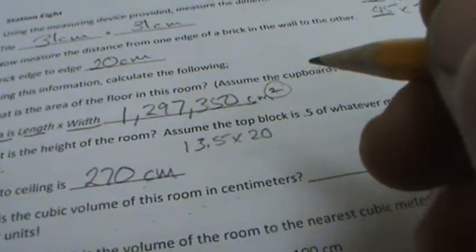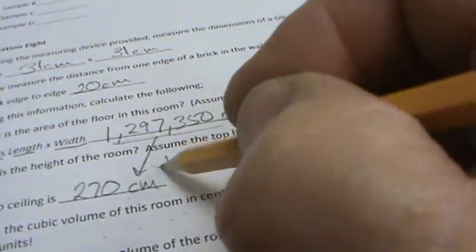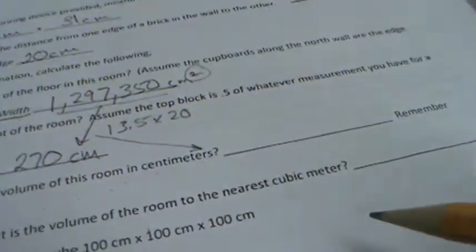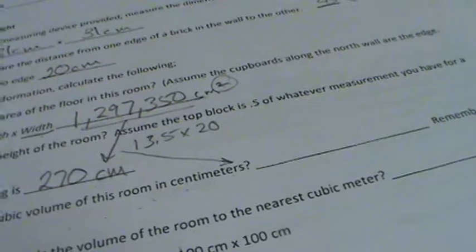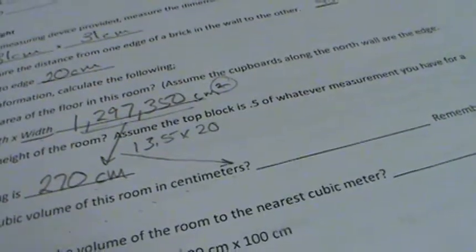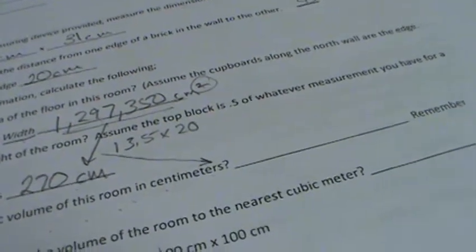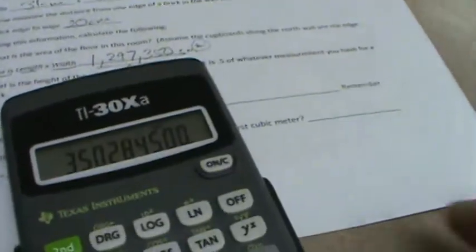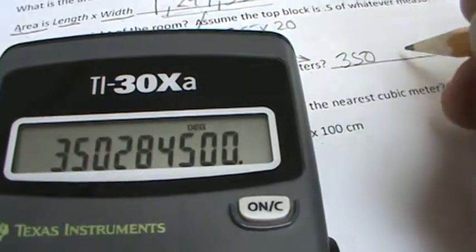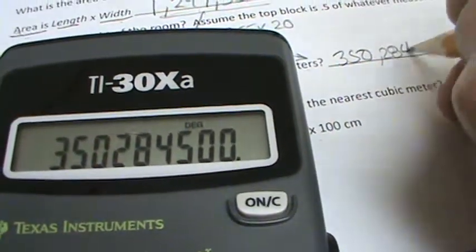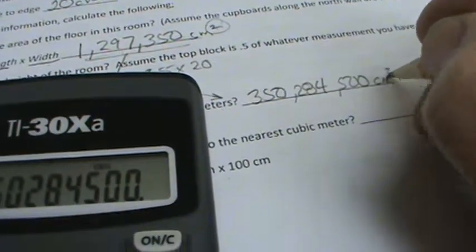Okay, cubic meters, here we go. I'm going to take this number, multiply it times this number, and it's going to give me the volume of this room in cubic centimeters. 270 times 1,297,350 is, dun dun dun, drum roll please, here we go, 350,284,500 centimeters cubed.